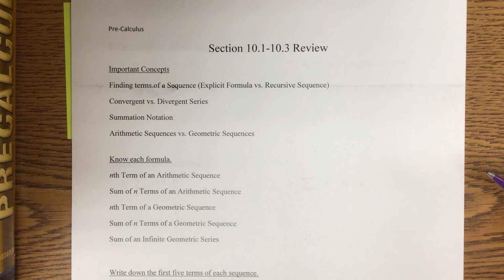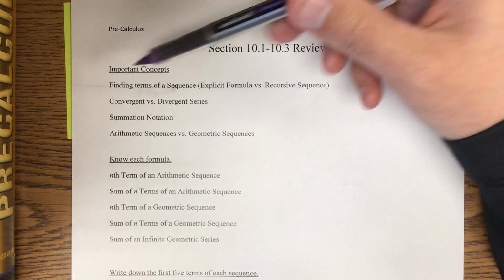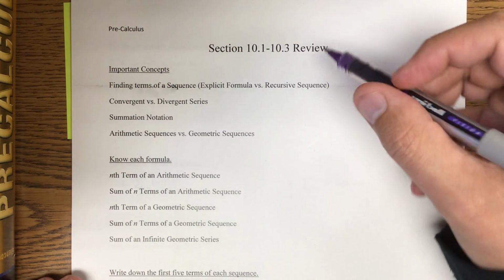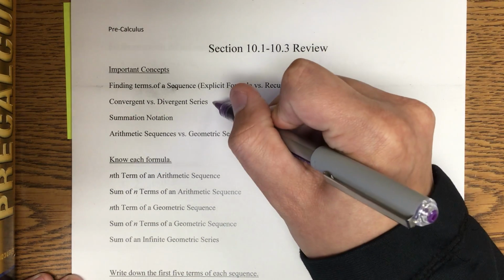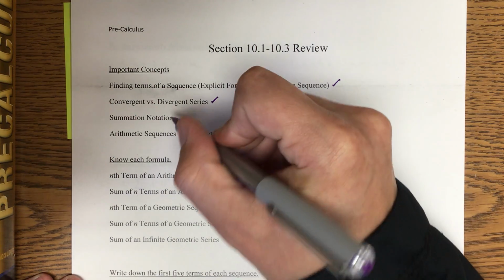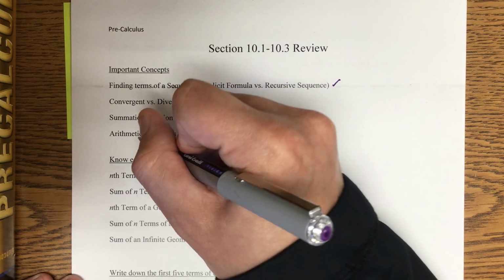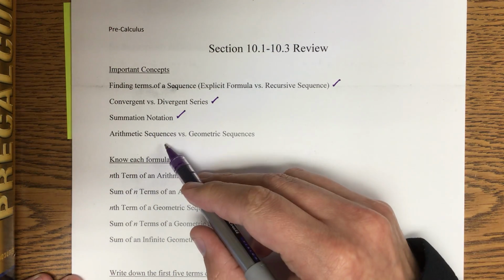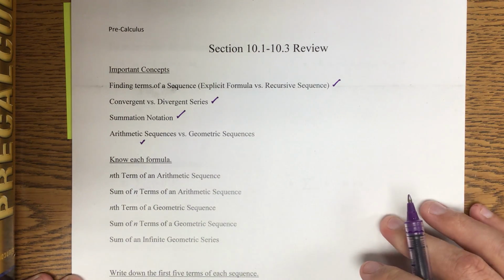In this video, I'll be going over some of the 10.1 to 10.3 review problems off the review guide. There are a lot of important concepts in these three sections. Section 10.1 talked about finding terms of a sequence, convergent versus divergent series, and summation or sigma notation. All of that is 10.1. 10.2 was over arithmetic sequences, and then 10.3 was over geometric.